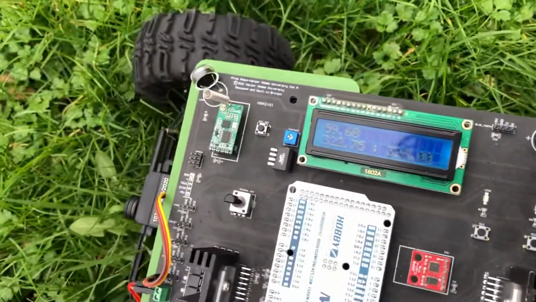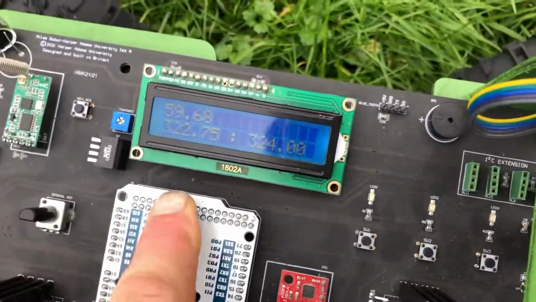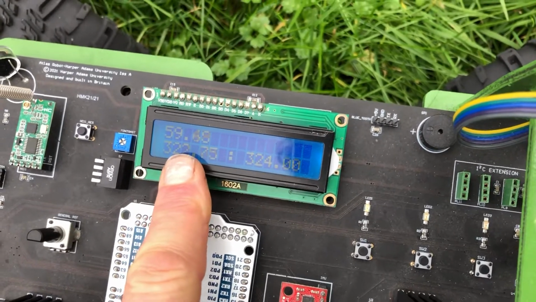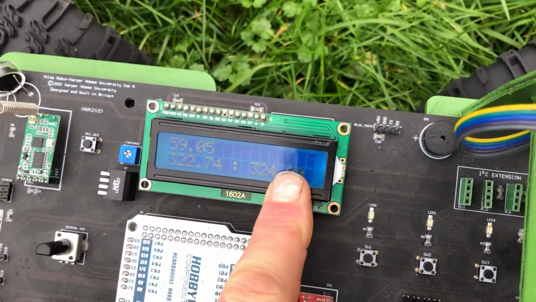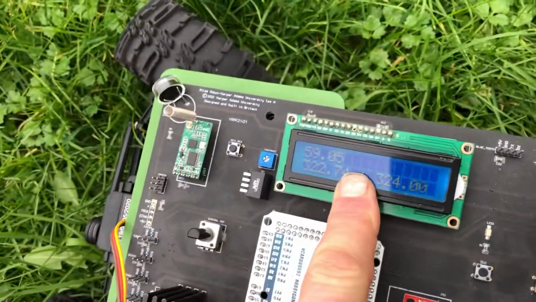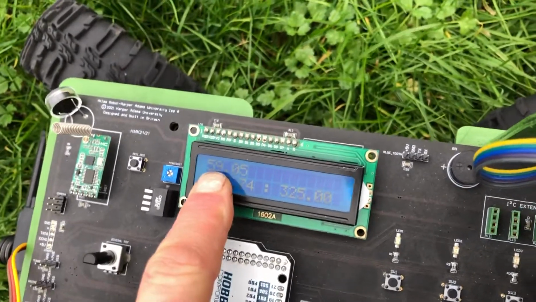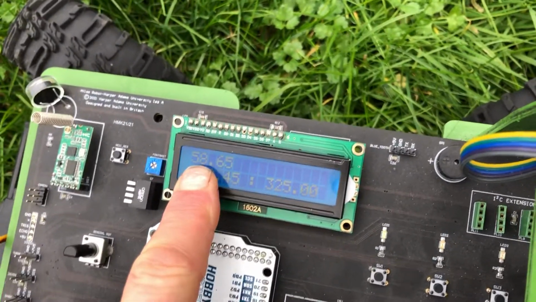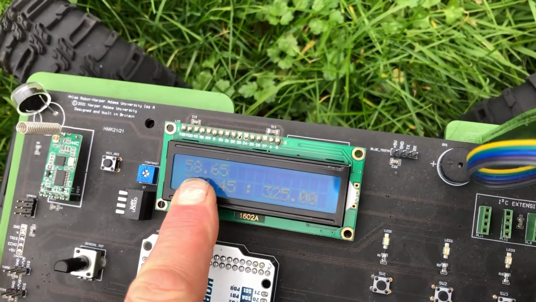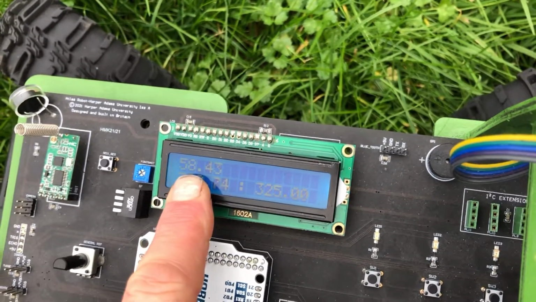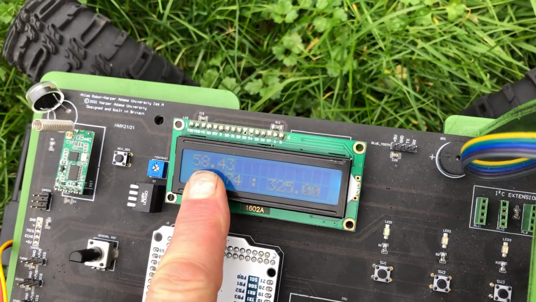So how much it steers can be proportional to the difference between where it wants to be bearing and where it actually is. So that can be proportional steering. And then this distance can be just used to drive the motor, drive the robot, or stop the robot. So it's 58 meters now. When it's approaching 0 meters, then you could say stop the vehicle.